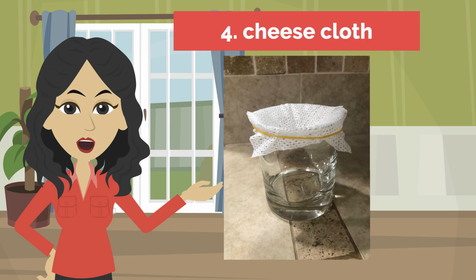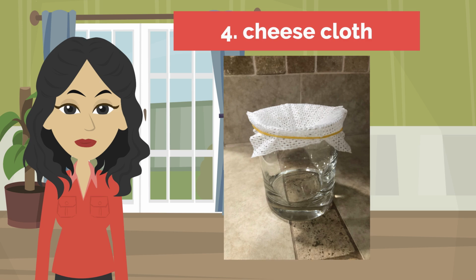Now, our fourth filter is cheesecloth. I didn't have any cheesecloth, so I had to find a substitute. In order to find a substitute, I had to think of something that would have a similar porous quality to the cheesecloth. I could have used a loosely woven cloth. I thought about using a cotton ball and stretching it over the top of the cup to fasten it. But then I found gauze in my first aid kit. It was the one thing that seemed most similar to cheesecloth.